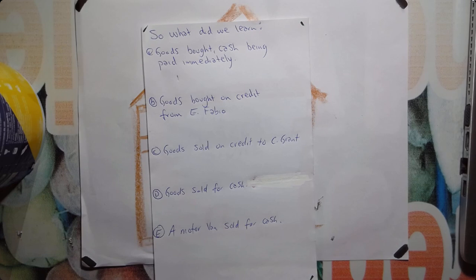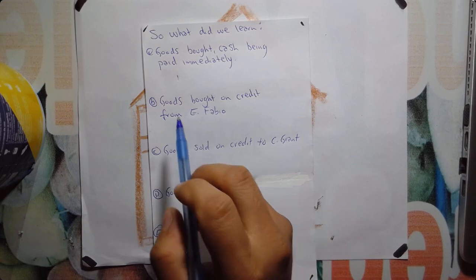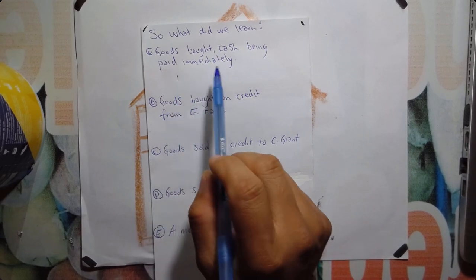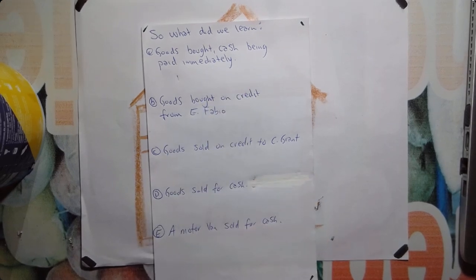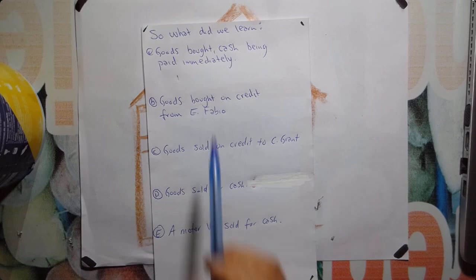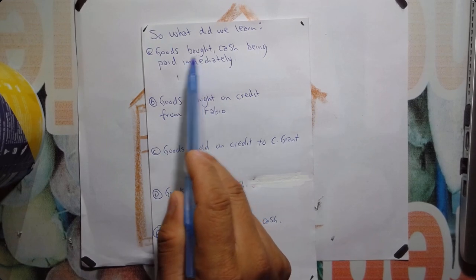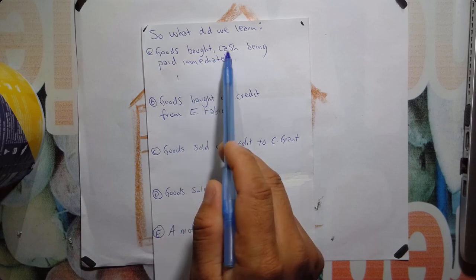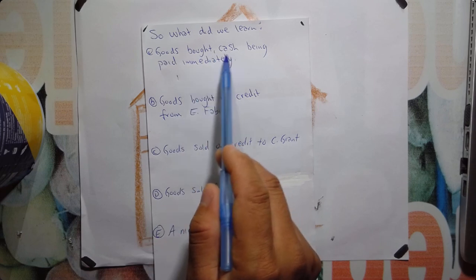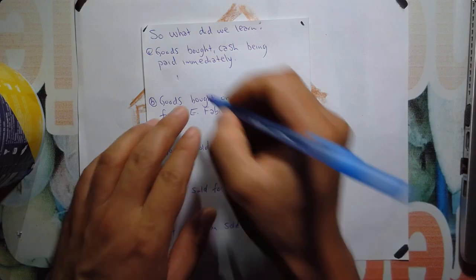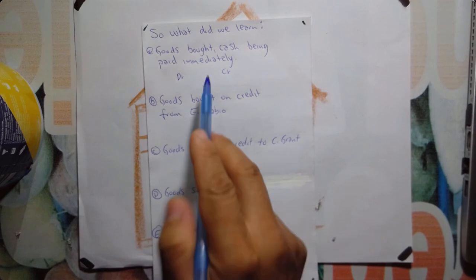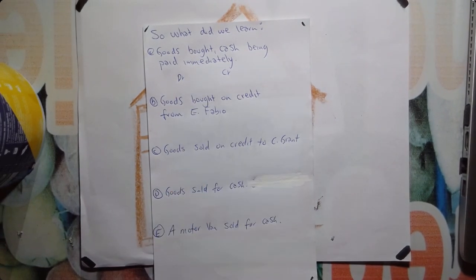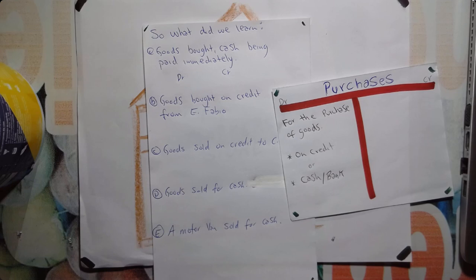So now that you have answers, let's go over transaction A. It says goods bought, cash being paid immediately. So for this particular transaction, we know that we are buying because of the word bought there. How are we buying? Well, we're paying cash for it. Okay, so we know that we need two T accounts. One must be a debit entry, the other one must be a credit. And if we know we're buying, we will use the purchases account.